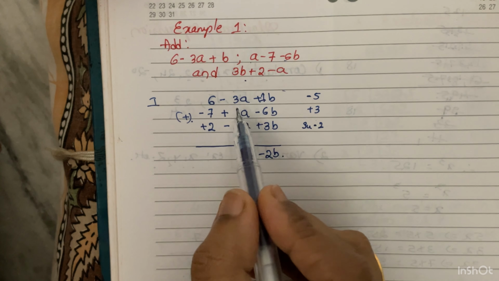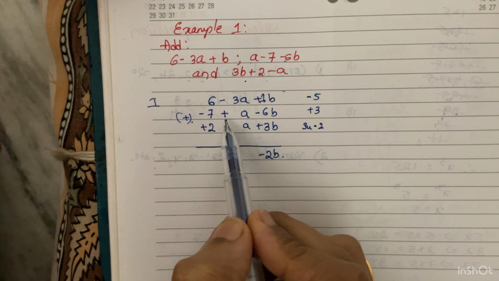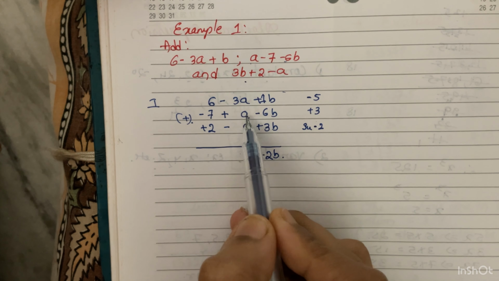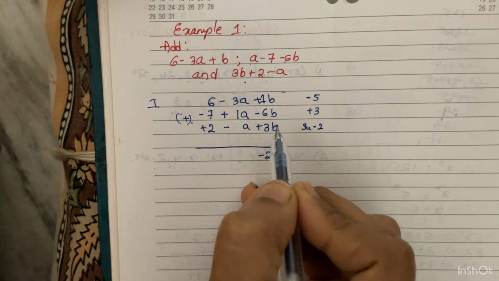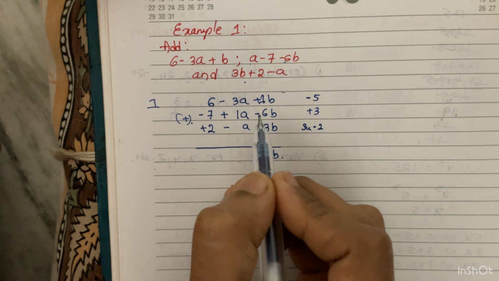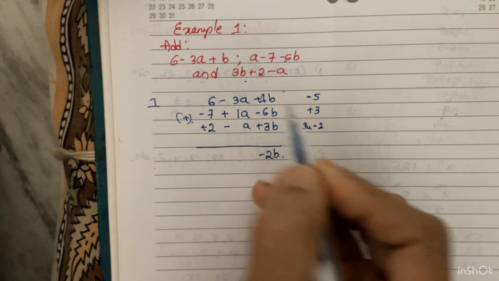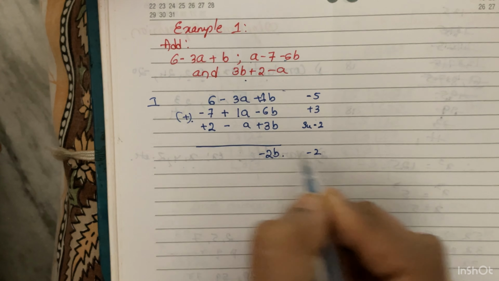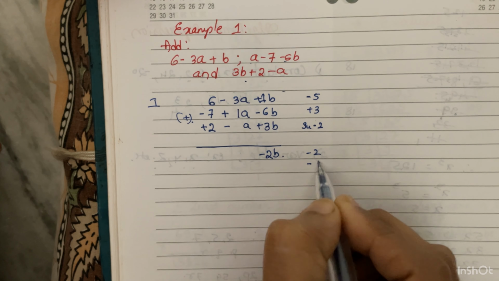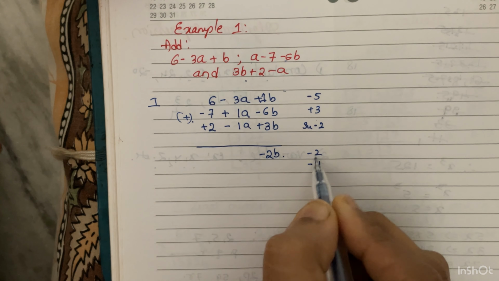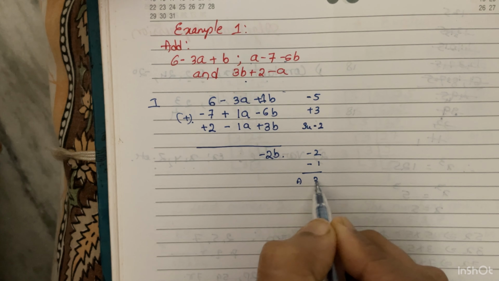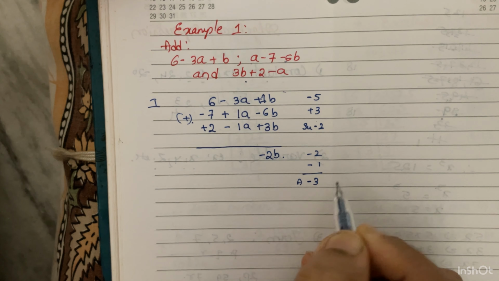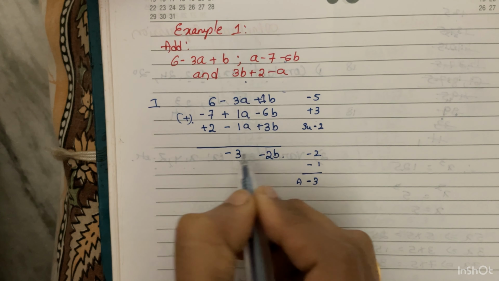Okay, now we will come to here. Now here it is minus and here it is plus in this variable a. Nothing is there means there will be 1. Minus plus we need to do subtraction. Minus 3 plus 1 we will get 2, and the bigger number having the negative sign. So we will be having minus 2a. With this we need to add here minus 1a. Both signs are negative signs, so we need to do addition. 2 plus 1 is 3, and the bigger number carrying the negative sign. So we will be having now minus 3a.